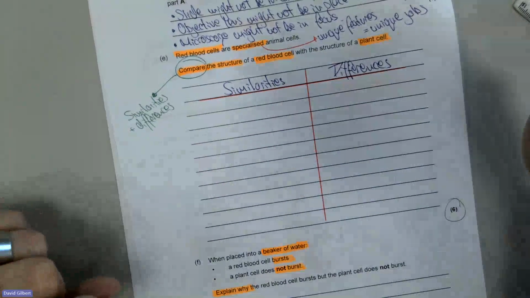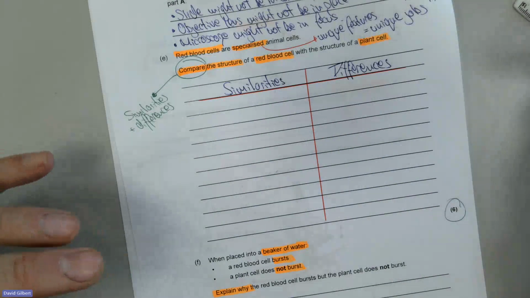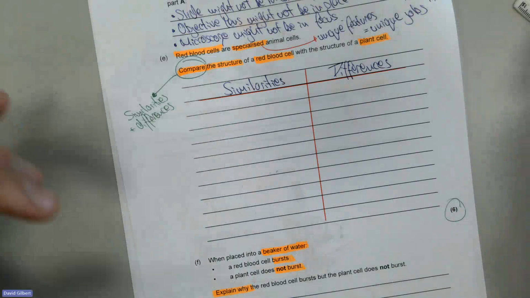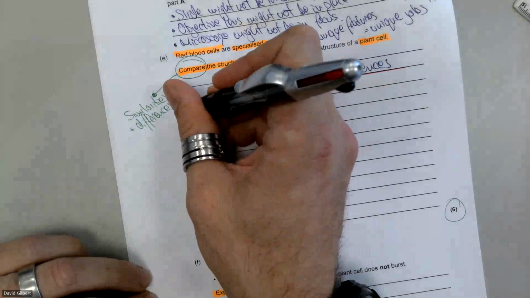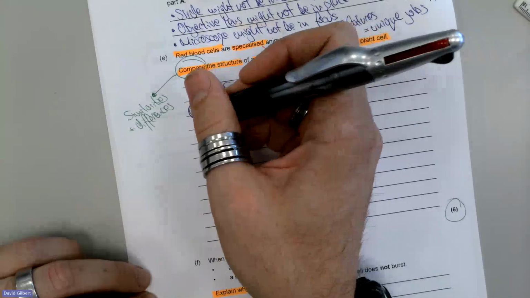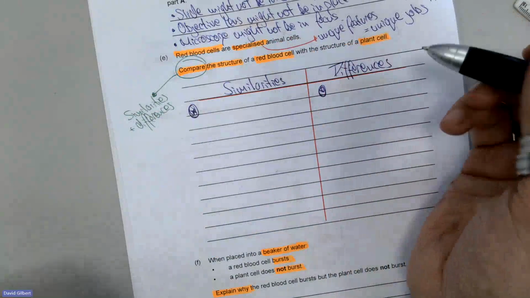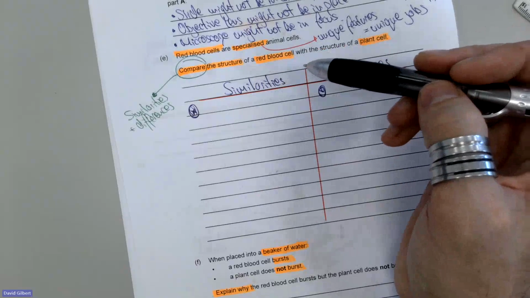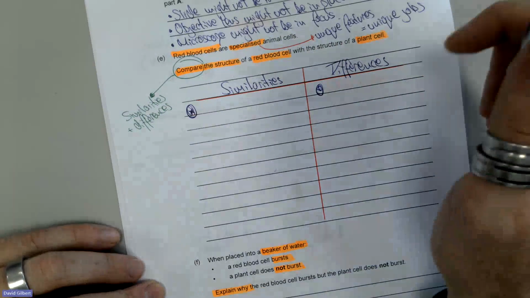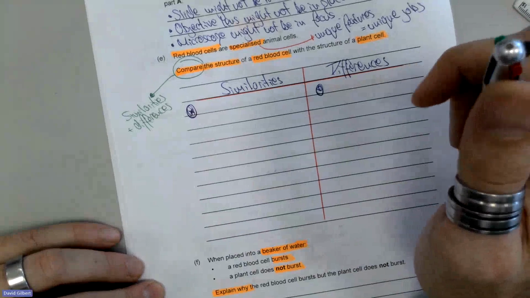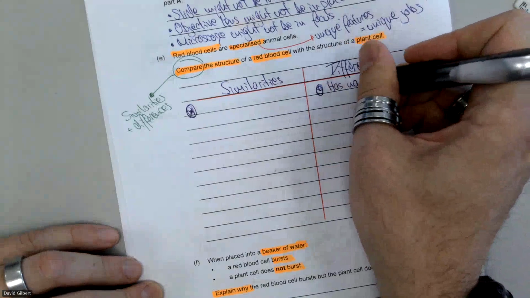Let's start with similarities. Now, we don't necessarily have to have the same number of both because it doesn't ask us to have that, but we do need to make sure we have a bit of both. Think about features that they both have. Now, I guess in some respects, it might actually be easier to start to think about differences because we've talked a lot before about one of the most unique features about a red blood cell. And the red blood cell, its most unique feature, is that it has no nucleus.